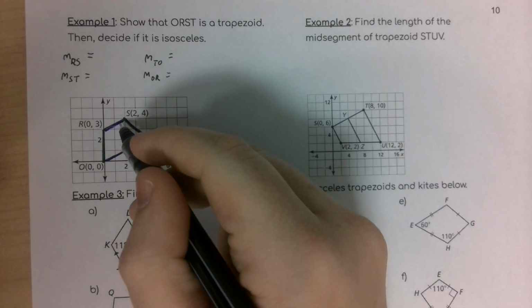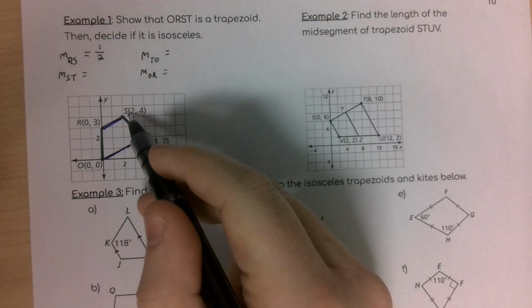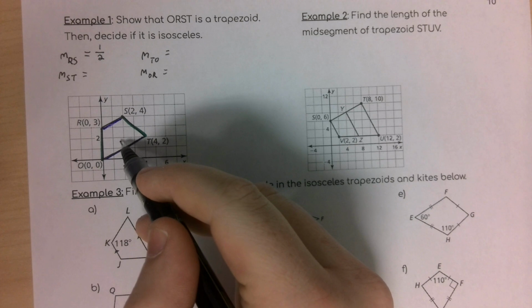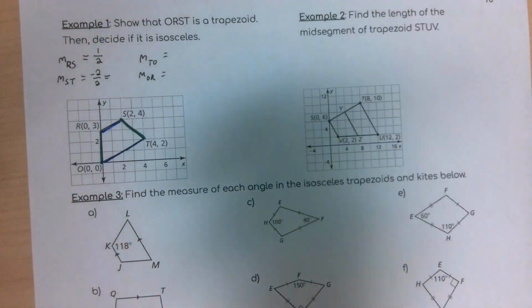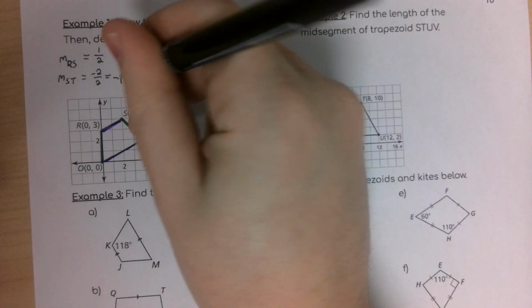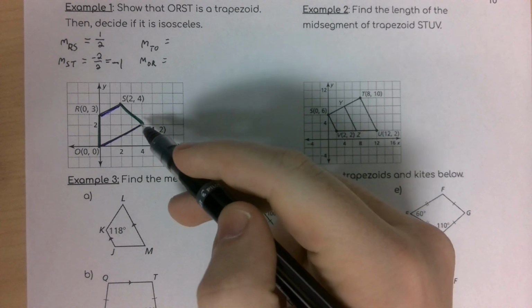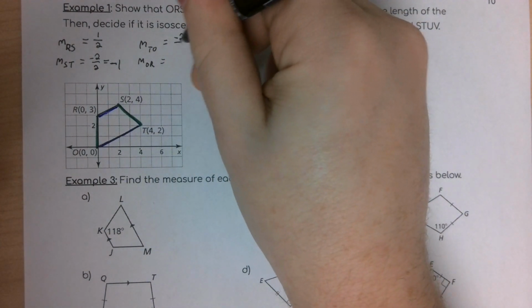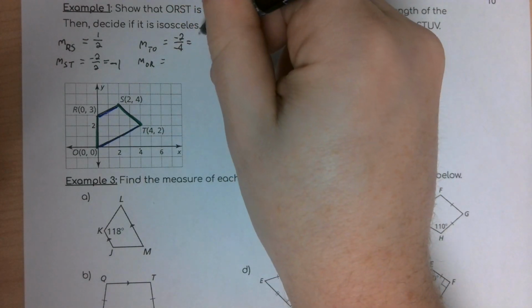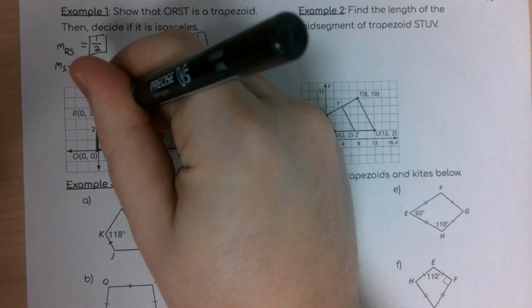To go from R to S, I go up 1, right 2, so it's slope of 1/2. To go from S to T, I go down 2, right 2, it's negative 2 over 2, which we know simplifies down to negative 1. To go from T to O, I have to go down 2, left 4, so it's negative 2 over negative 4, which simplifies to 1/2. We've got our match here, so we know that these two are parallel.